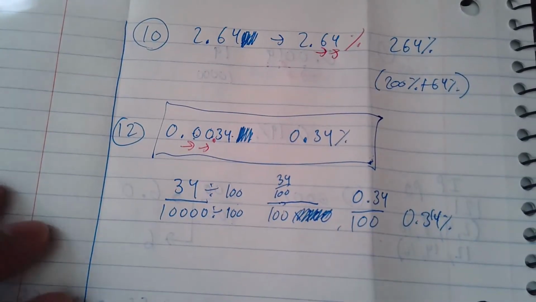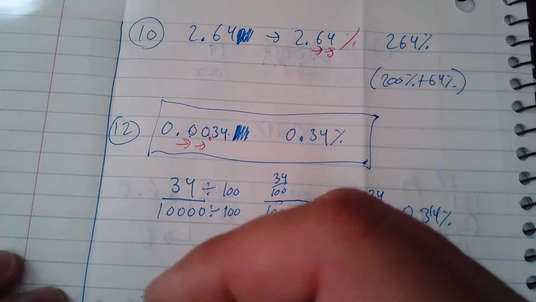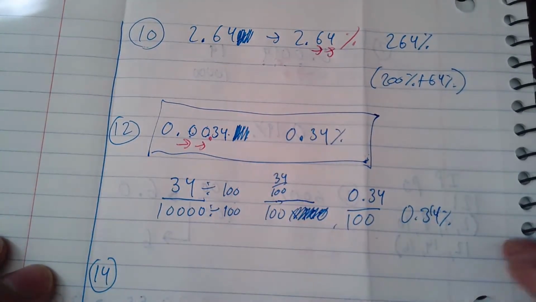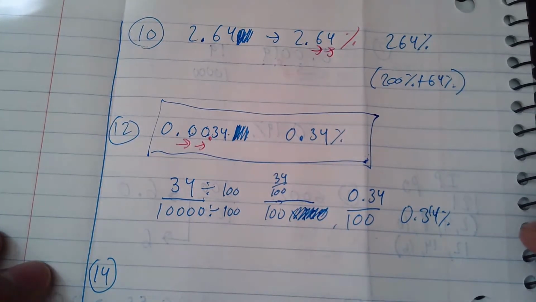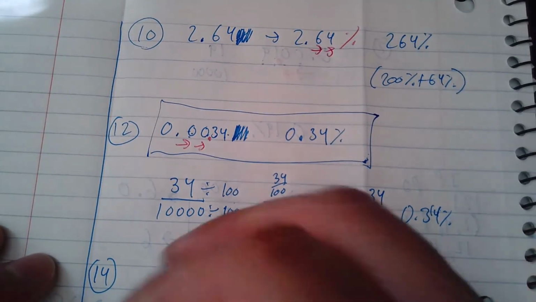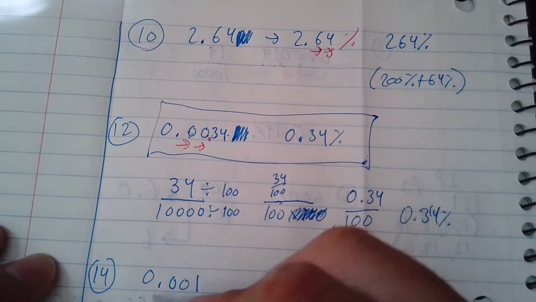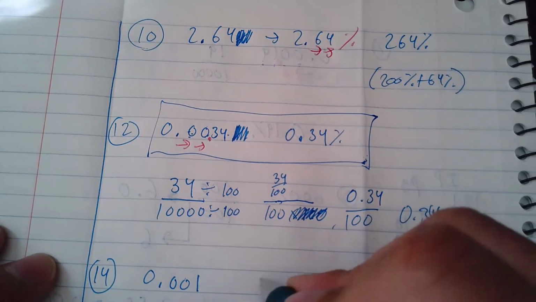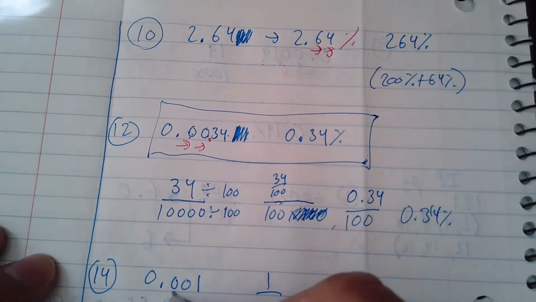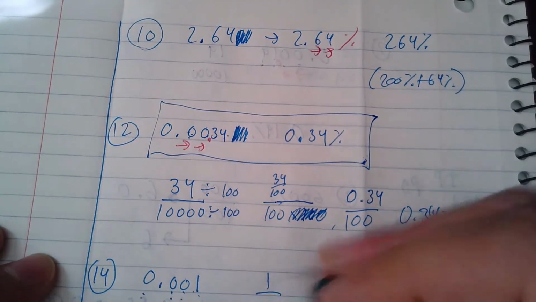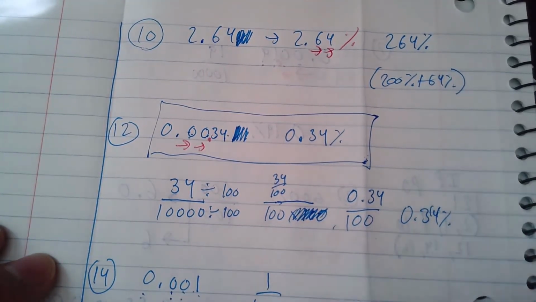Okay. Last one. Oh, one more. Actually, 2 more. 14. Fresh water from lakes accounts for only 0.001 of the world's water supply. Write this decimal as a percent. Okay, so you have 0.001. What's the place value? Tenths, hundredths, thousandths. 1 one-thousandth. Right?